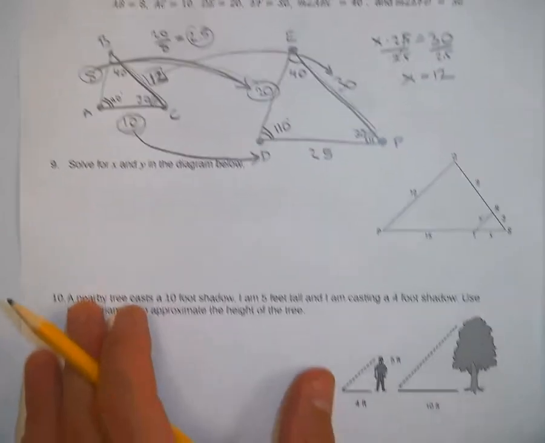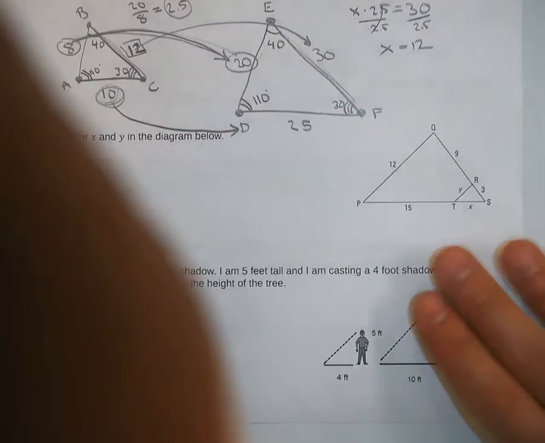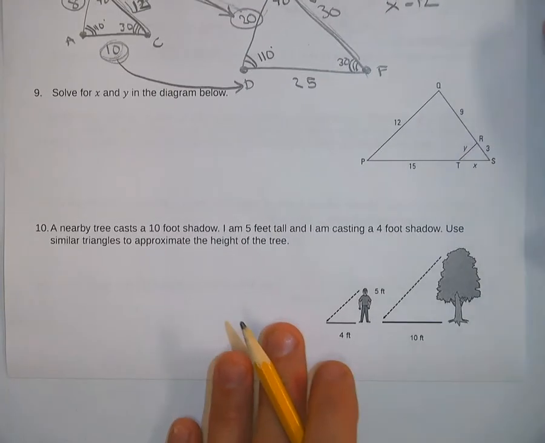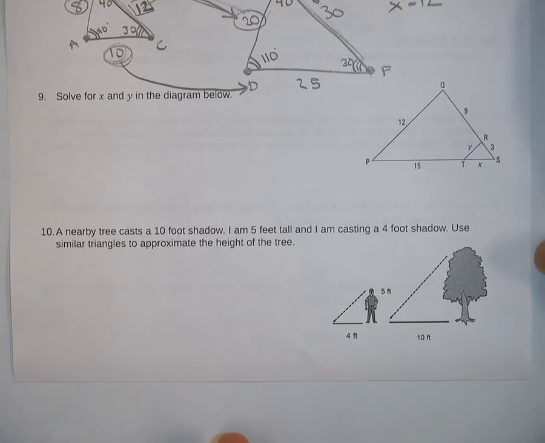Woohoo! We're having fun now. All right, last couple. If you want to pause and work ahead, feel free. I will warn you that this one gets a little bit tricky, as if the rest of them hadn't been already. So let's go ahead and jump right in and check it out.